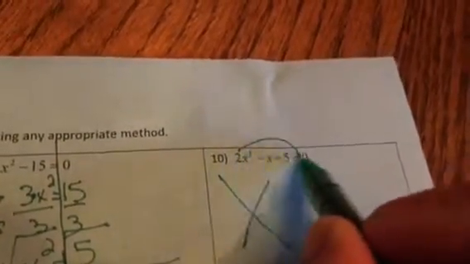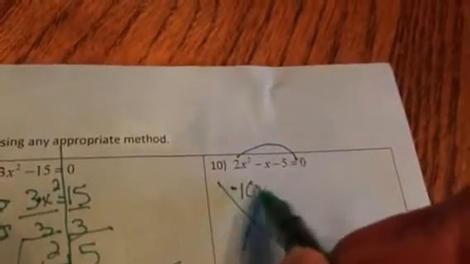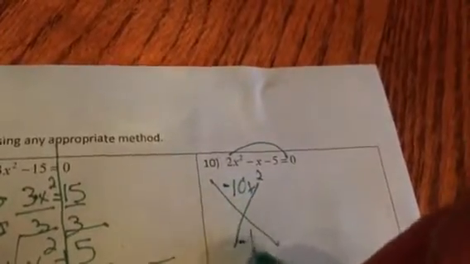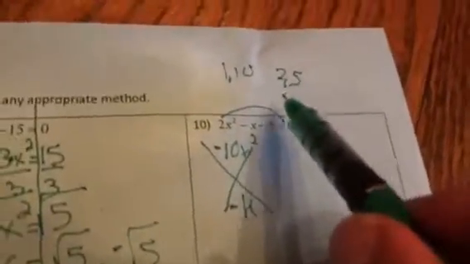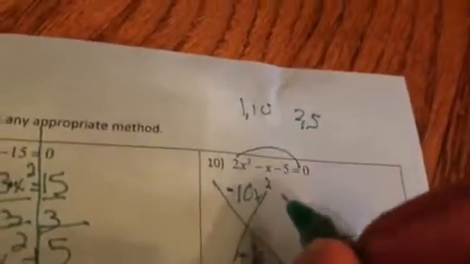So on this one, I'm going to try to factor. I'm going to look for factors of -10 that get me to 1. Here are the factors of 10. Neither of these get me to 1. So that means you're sad that you can't factor, so we're going to sing a little song and do the quadratic formula.